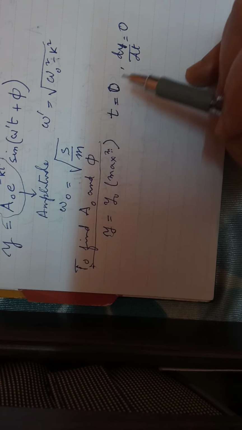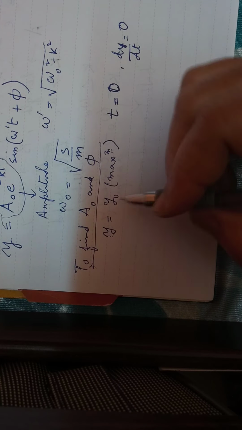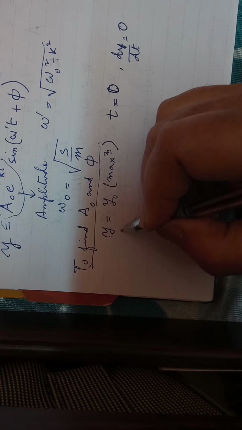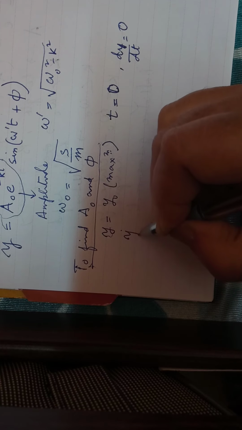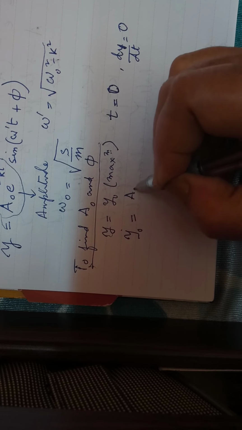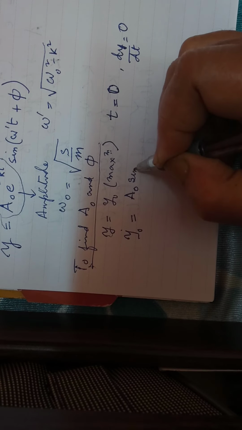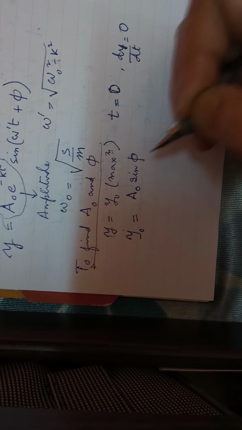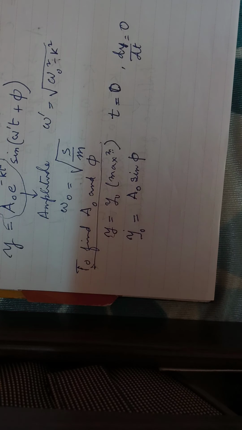If you substitute this in the equation, dy/dt will be equal to 0 at t equal to 0. What we get here is y0 is equal to a0 sine of phi. So y0 is equal to a0 sine phi.